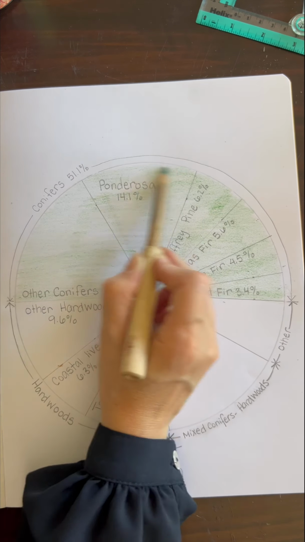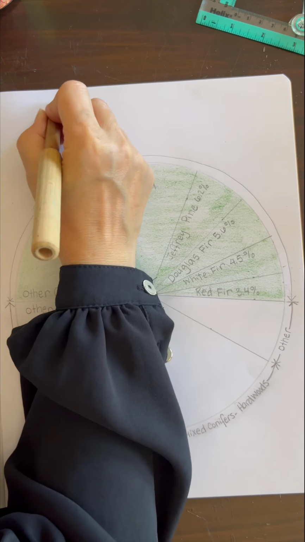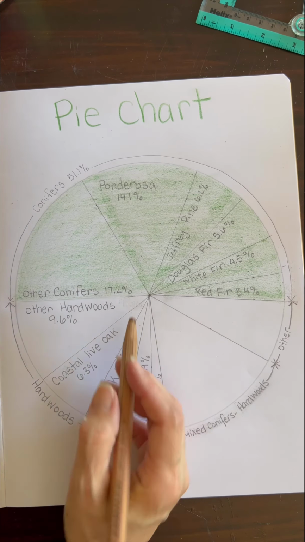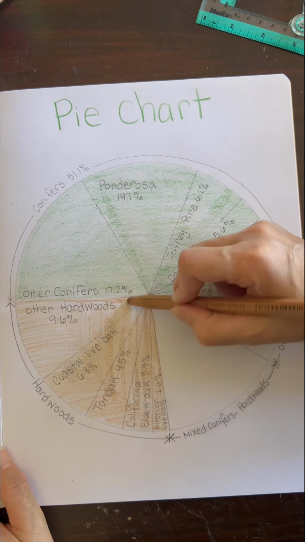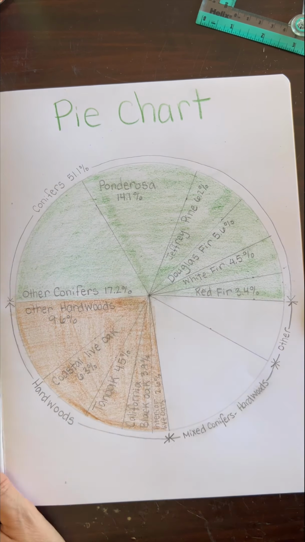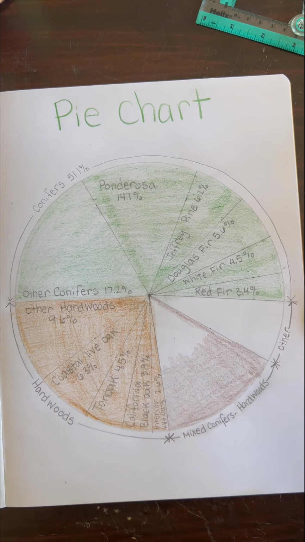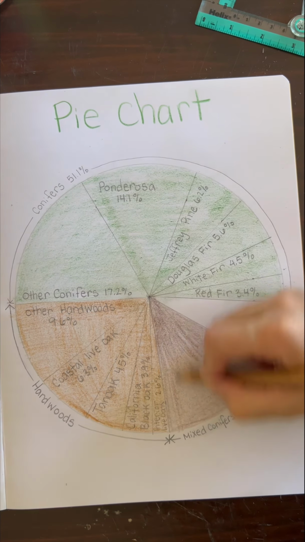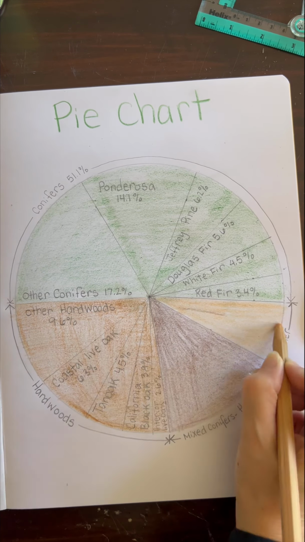Once this part was completed, I used a color pencil in order to color in the larger portions of the data so that at a glance it's easy to see these different categories, and then within these different colored sections, then you can see the smaller angles, and each of those are labeled with the data that we have. Either it's the type of tree or it's a mixture of trees together.